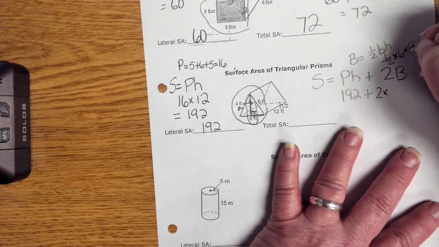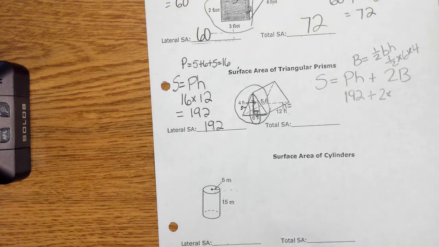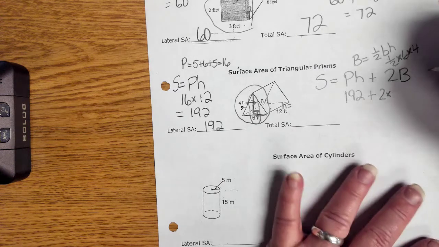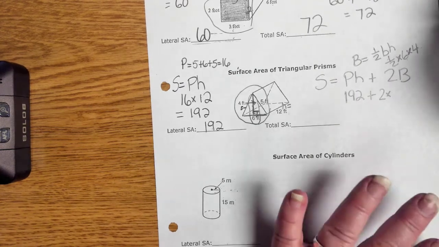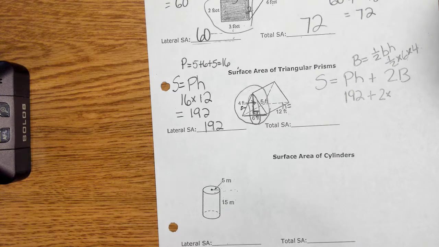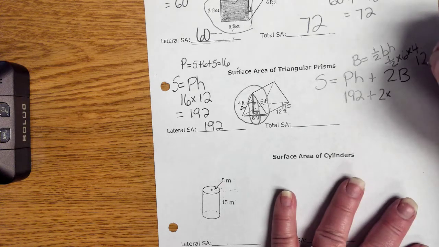Should have put a times sign instead of a dot, because at this point we'll get it confused with decimals. What is it? 12. Did everybody get 12? How many of you didn't bother to put it in? Thank you for being honest. One person is honest in the room, because there's a lot more of you than that didn't. All right, so it's 12.